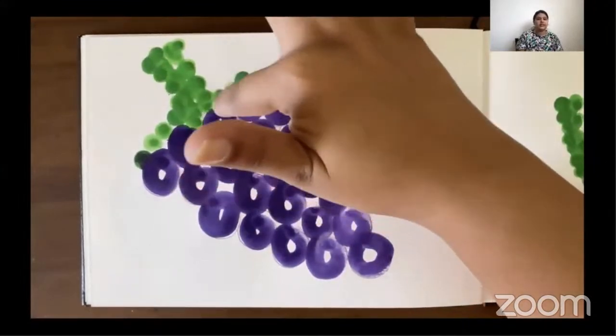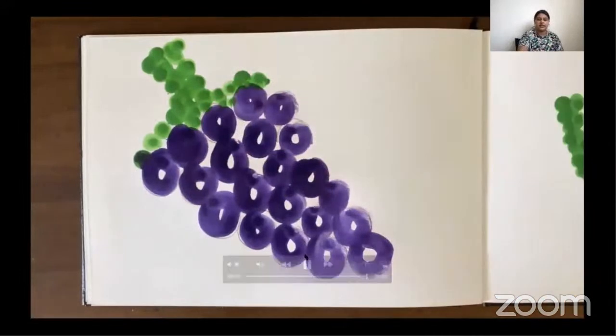Making it a little fat, and there you have your grapes done. So what I did was I did two dots, and then I've gone ahead and done the line right there. And there you have your set of grapes.